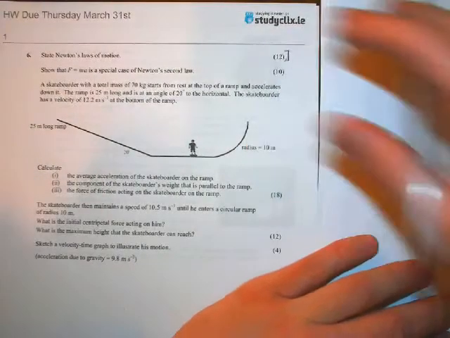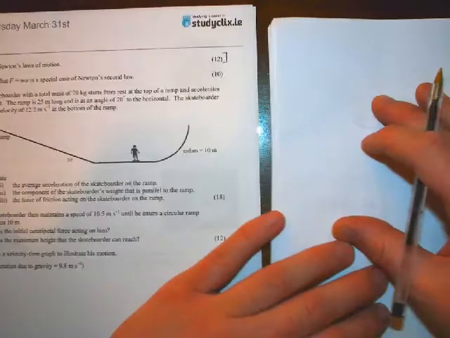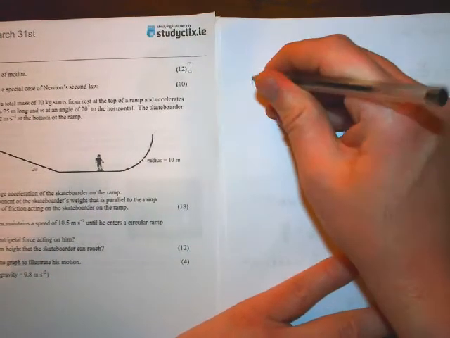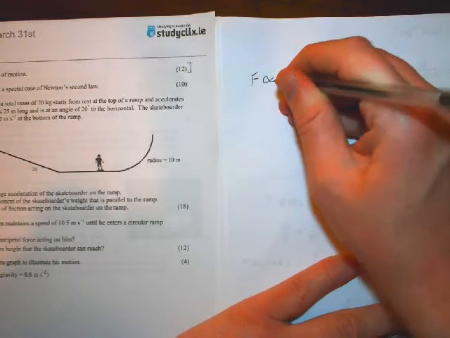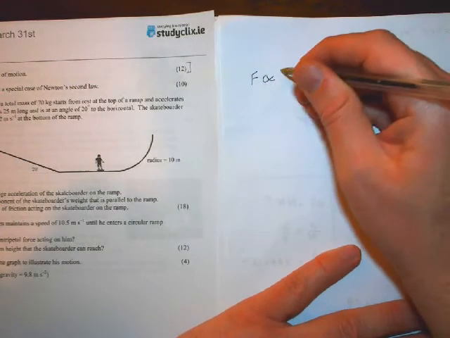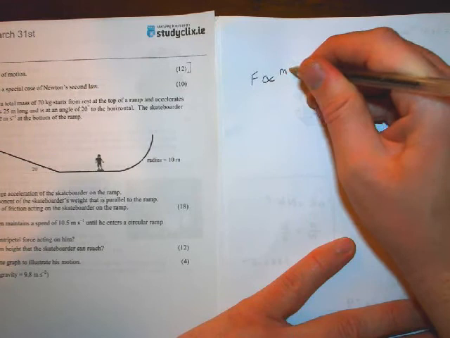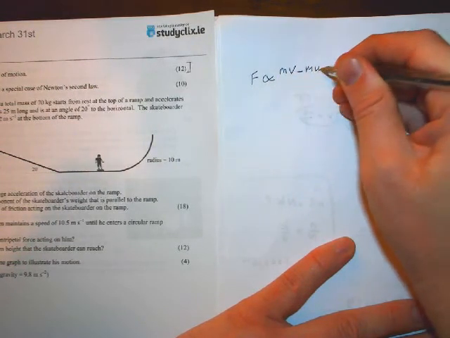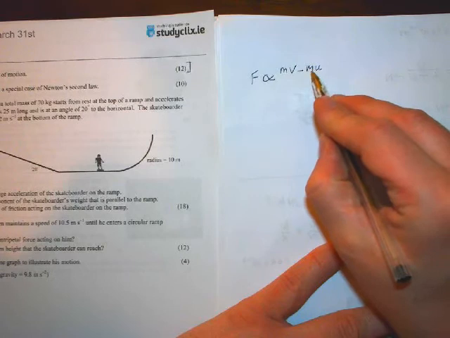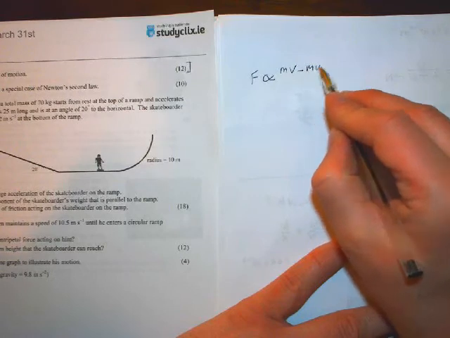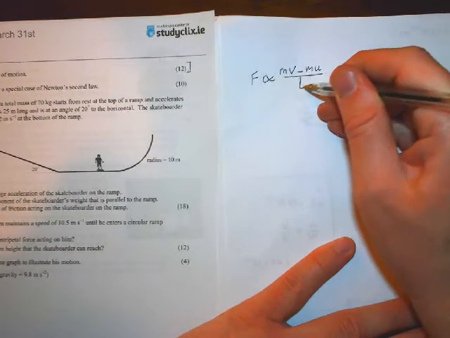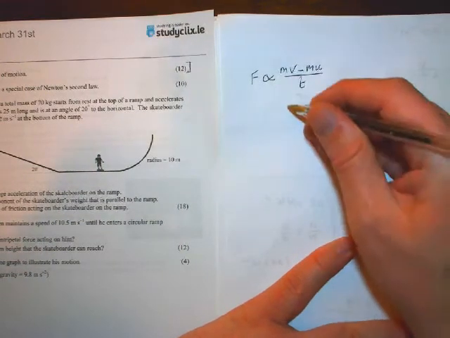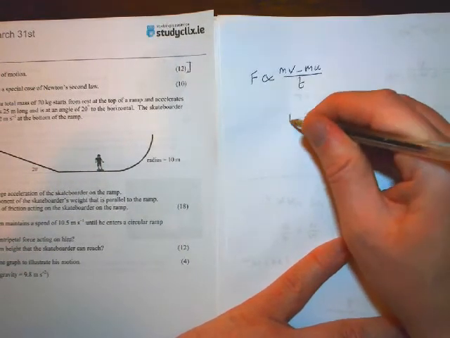Show that F equals ma is a special case of Newton's second law. They love asking this, so it's a really good one. One of the derivations that they often ask. So let's start off with the definition of a force. Force is proportional to a change in momentum over time. So the change in momentum is the final momentum, the mass of the object times its velocity, minus the initial, so the mass times its initial velocity, all divided by the time it took for that change in momentum. Now, if you look at the top line, we've got m in common for both of these.